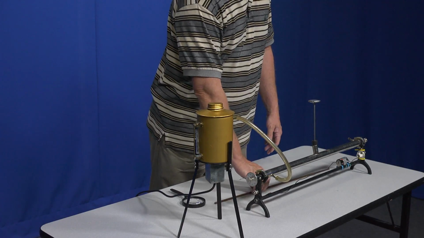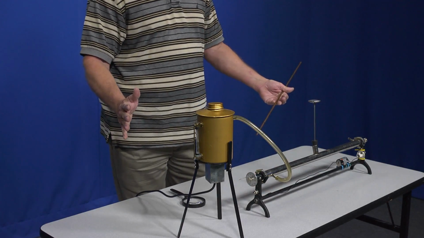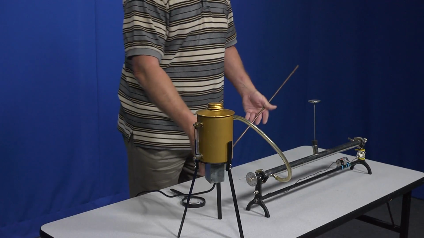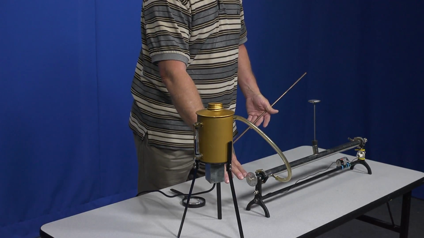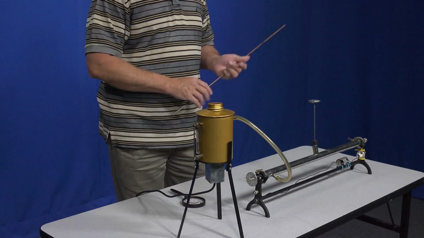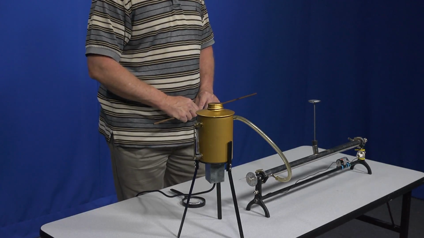And now with the original length and my change in temperature, I have everything I need to determine the coefficient of linear expansion for that material. I can compare it with the known value and compute a percent difference. So it's a very easy setup to use, and if you're very careful and you record the measurements here correctly, you'll get very, very good results, and you should get a low percent error.